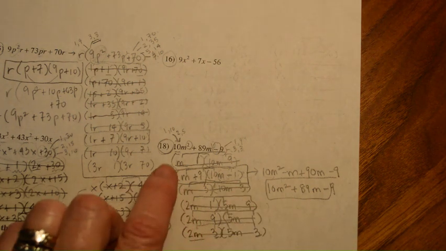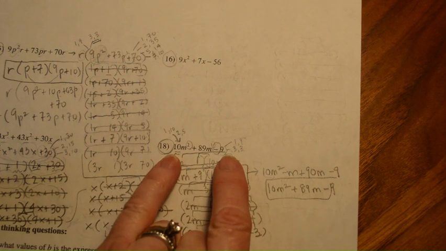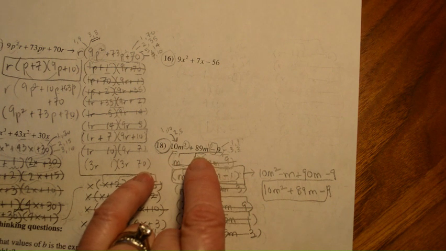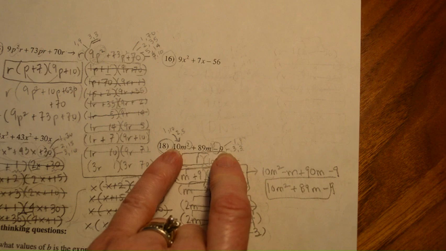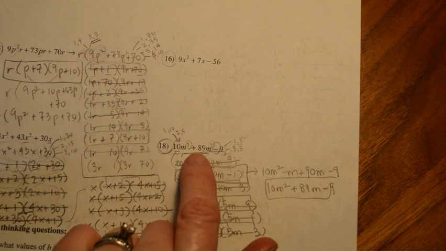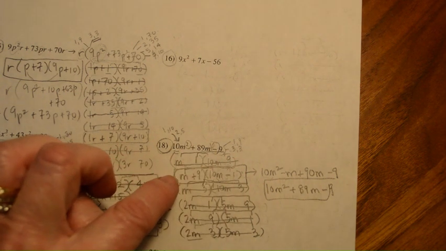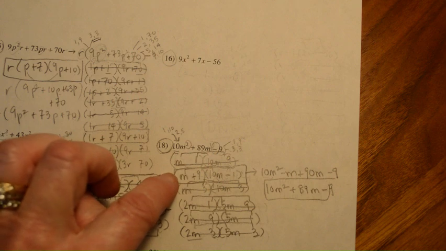All right, again, you might realize, when you see 10 and 9 and you see 89, and you realize that 10 times 9 is 90 and 89 is 1 away from that, you're probably going to be drawn towards this one right here.